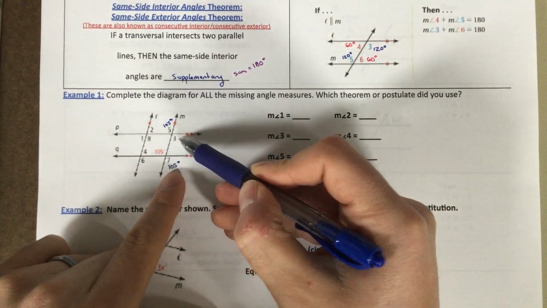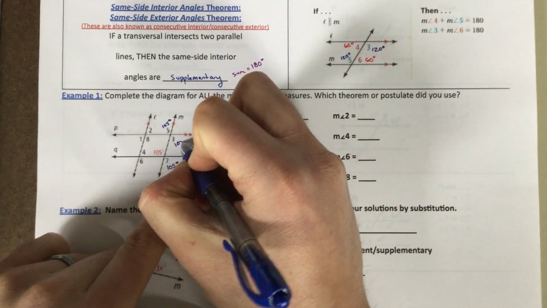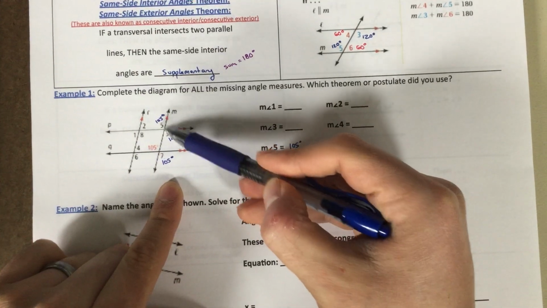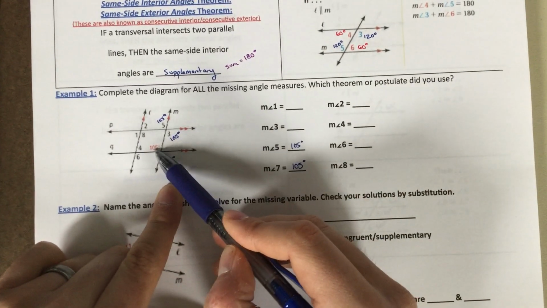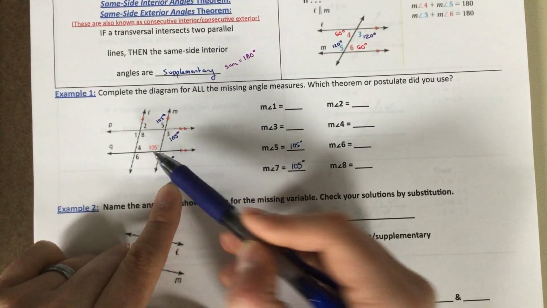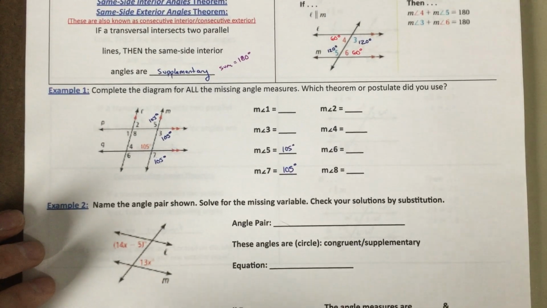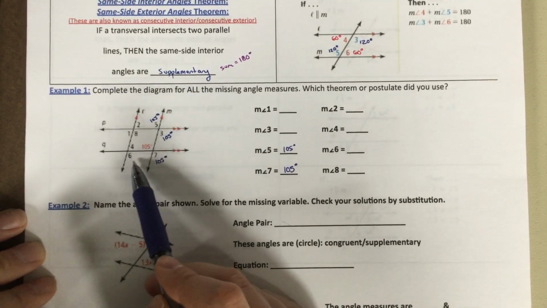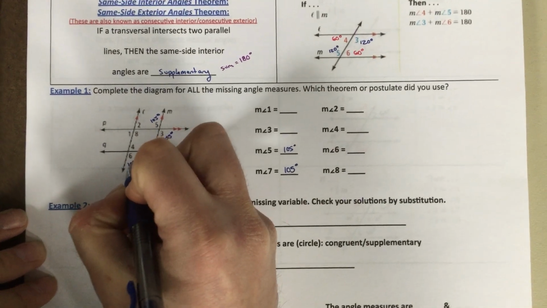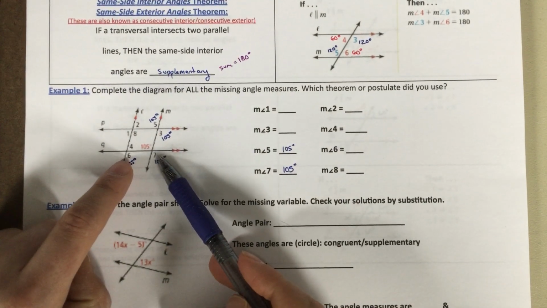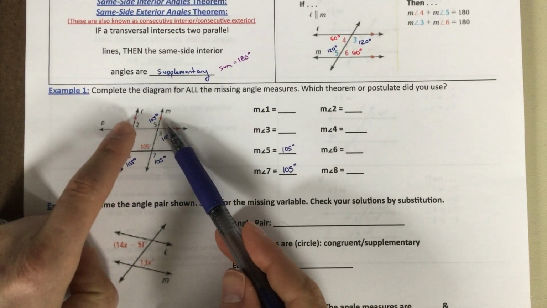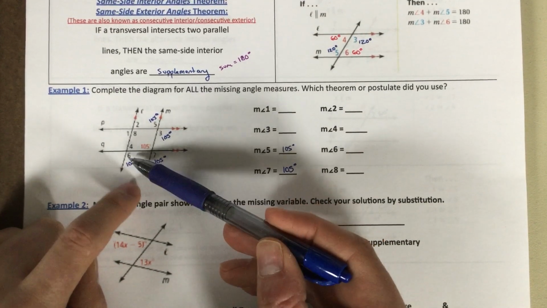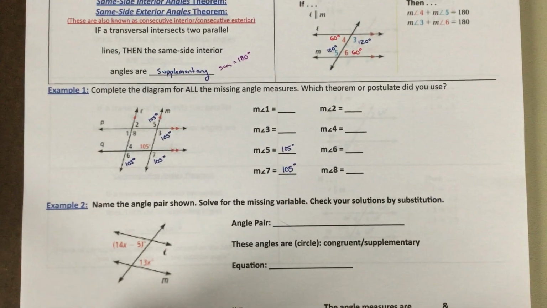Knowing angle 7, I could find angle 3. These are called, again, corresponding angles. But I could have also used the vertical angles with angle 5. I could have said that these were alternate interior. That would have worked as well. Let's move on to maybe angle 6. 7 and 6 are corresponding. One is on the inside, one is on the outside of our parallel lines cut by that transversal. You could have said that this 105 degrees is alternate interior with angle 6.